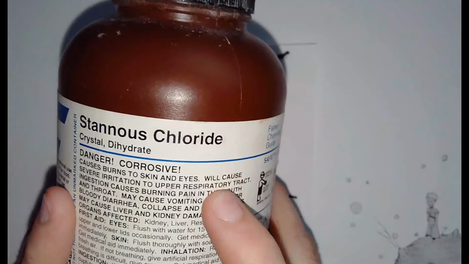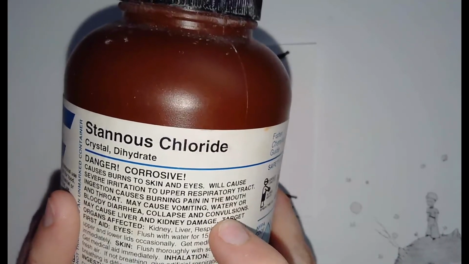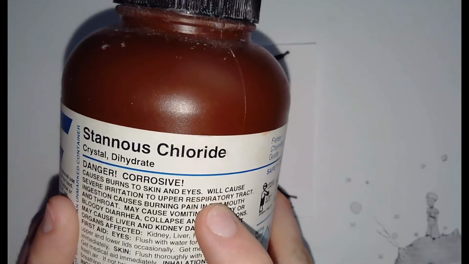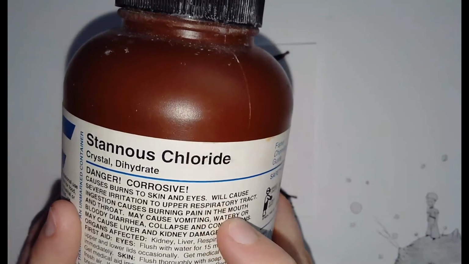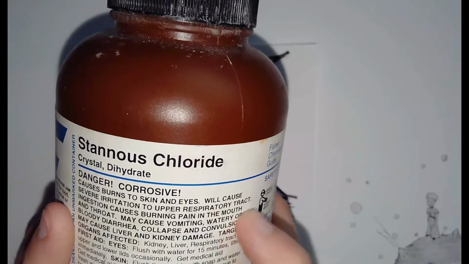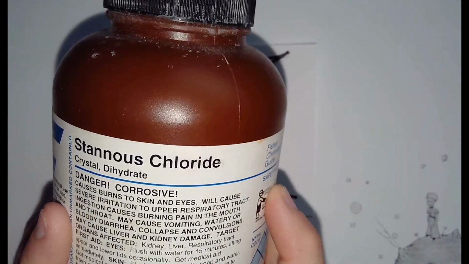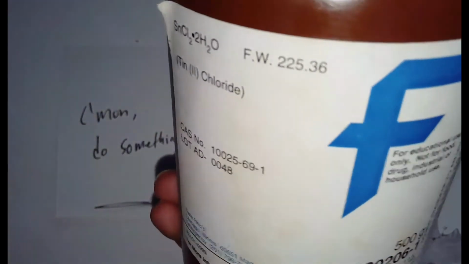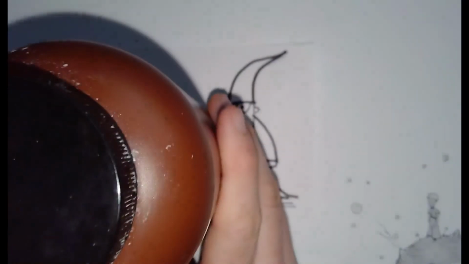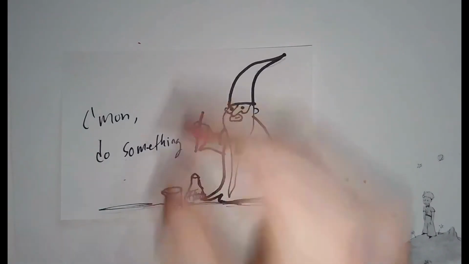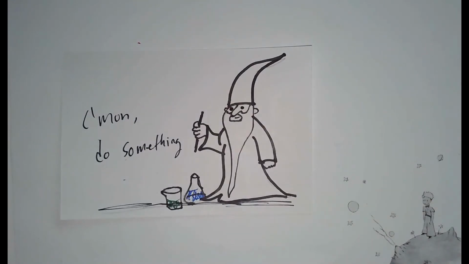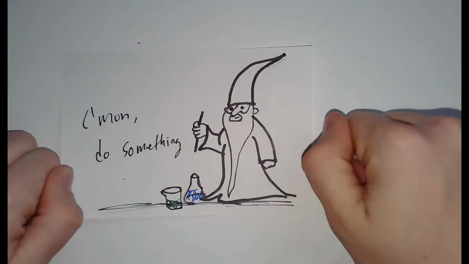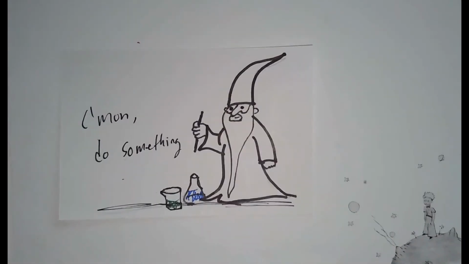Now, you might notice it's got all kinds of interesting side effects. Severe irritation to the upper respiratory tract, not good at the moment. Vomiting, watery or bloody diarrhea, collapse and convulsions, liver and kidney damage. Not the most fun thing to just have on your desk, but in the same breath, don't eat it and you'll be okay. So we're going to use this chemical, and we're going to make some chemistry happen here in a new way. And that reaction should help us understand where we're going next right after Easter. All right, so let's cut over to a picture of my desk right now.